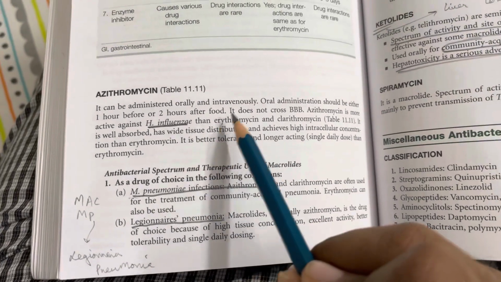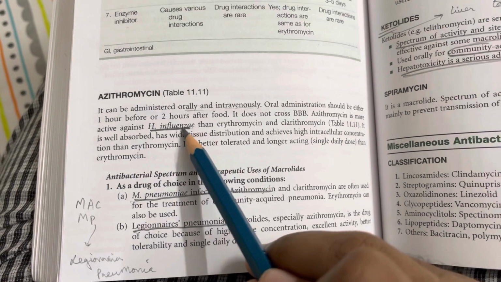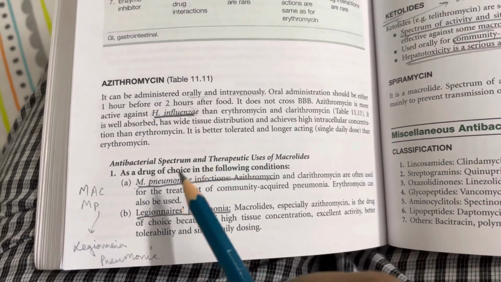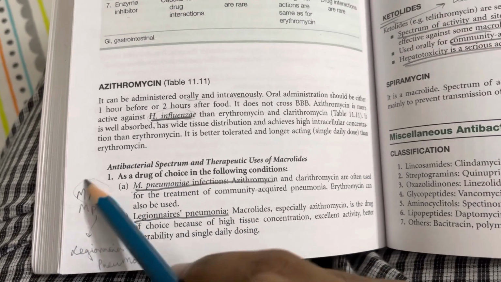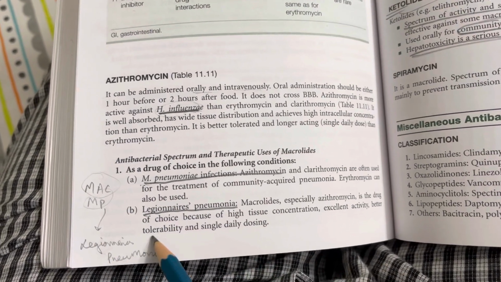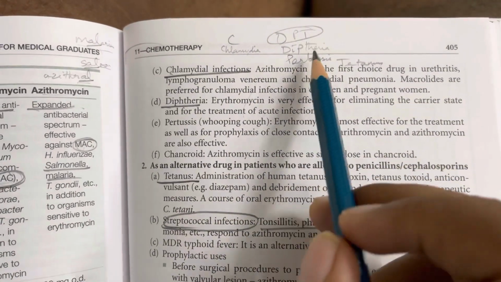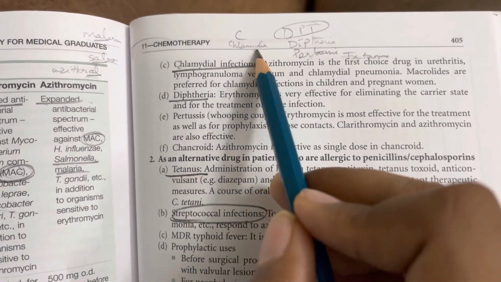Next, azithromycin, it can be given orally and intravenously. It is more effective against Haemophilus influenzae than others. So where is it used? Obviously in MAC. Also in Mycoplasma pneumoniae, P for pneumonia, so you can use it in Legionnaires pneumonia as well. DPT, diphtheria, pertussis, and tetanus, and chlamydial infections as well.